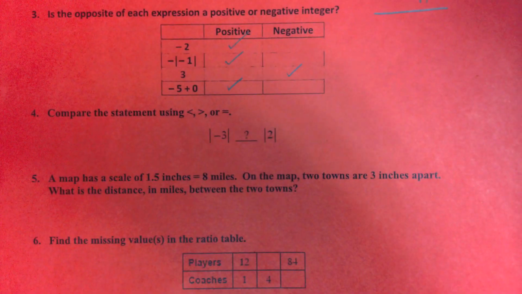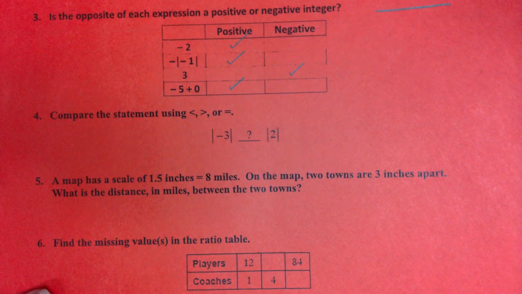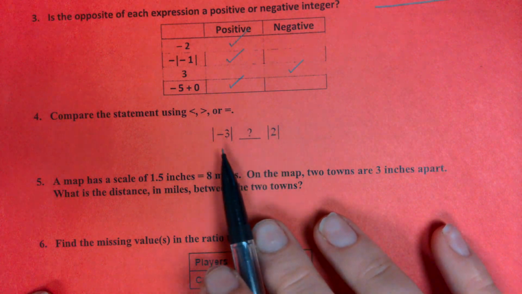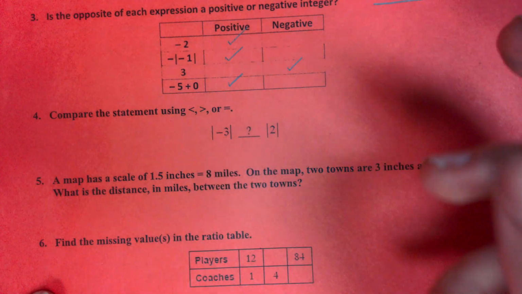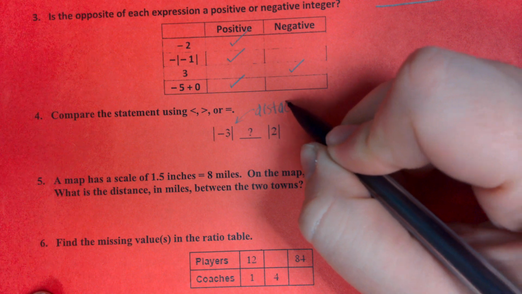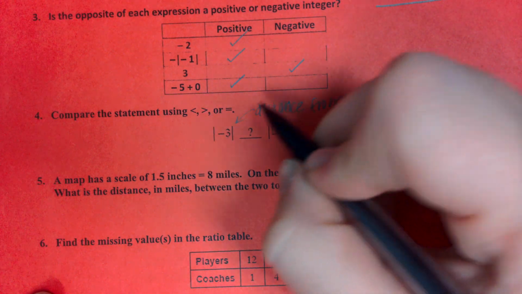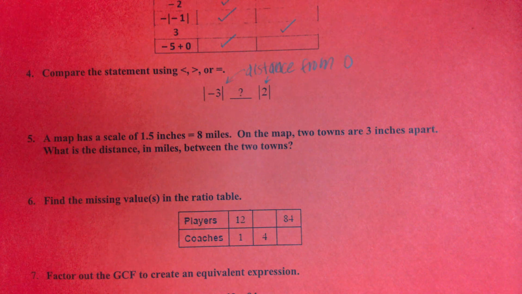Okay, number 4. Compare the statement using greater than, less than, or equal to. So remember, whenever you have the absolute value, you have to find the absolute value first, and then you can compare. The absolute value is the distance from 0. I'm going to put that there so you can remember. Distance from 0. So you've got to see what the distance from 0 is for both of those, and then you're going to compare.